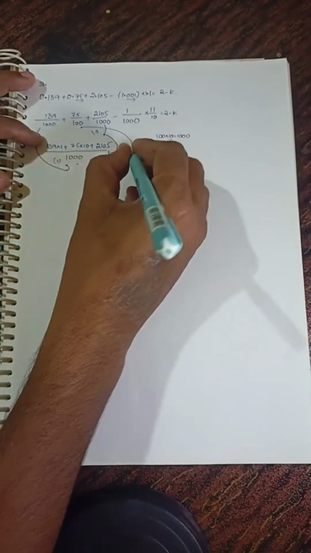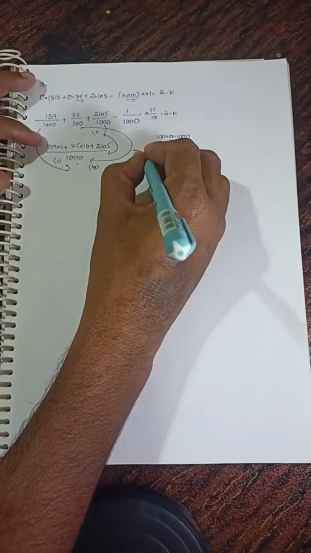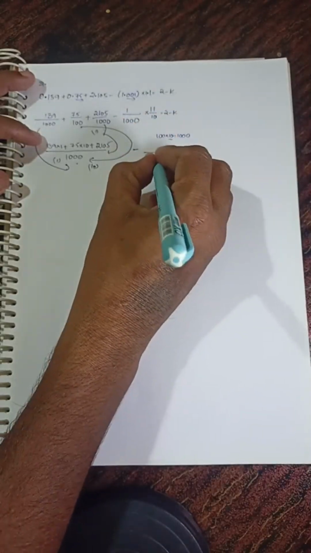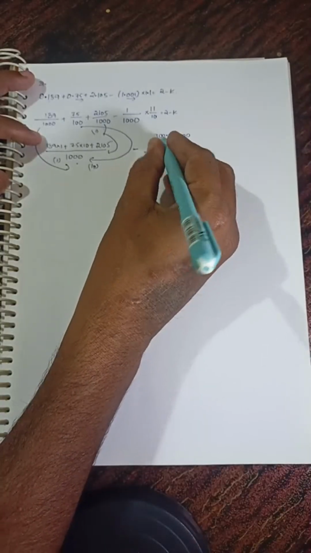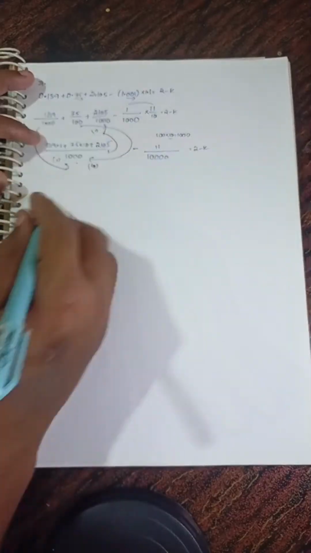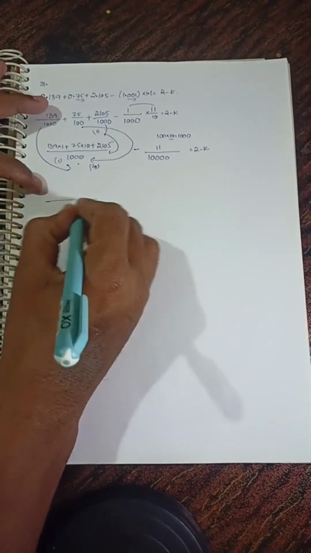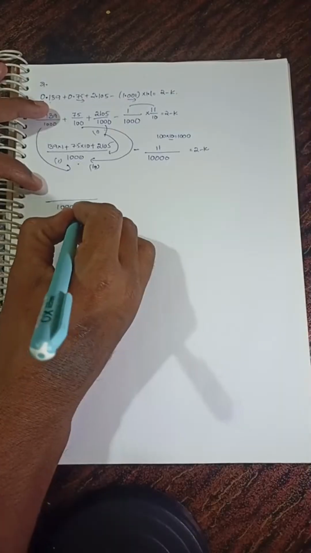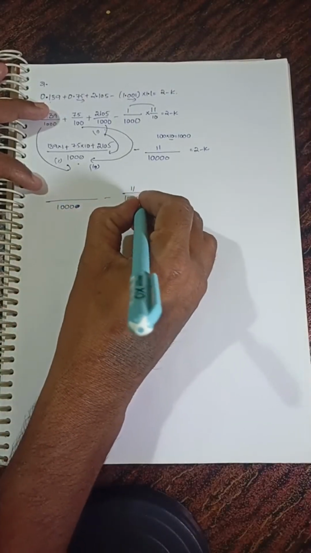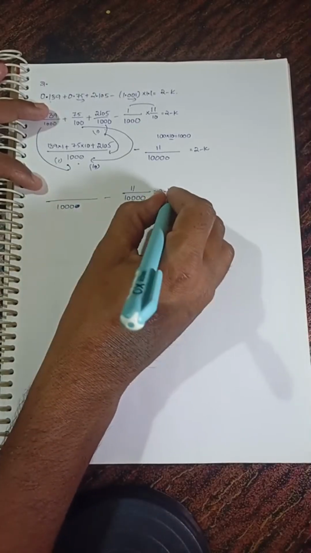So what you are going to write here, minus, still it is there. If you multiply 1000 into 10 it becomes 10,000, and in the numerator 11 ones are 11, is equal to 2 minus k. Now if you write in the denominator, here it becomes 1000 minus 11 by 10,000 is equal to 2 minus k.